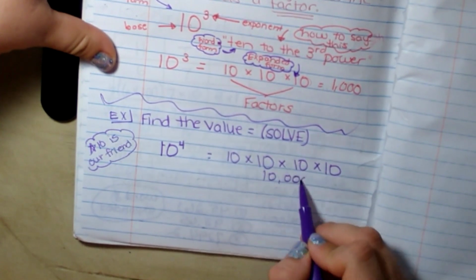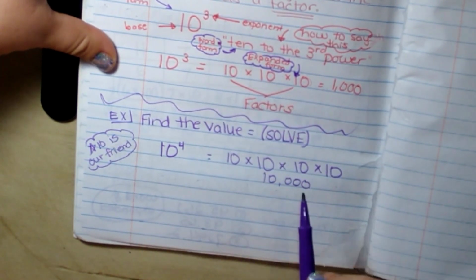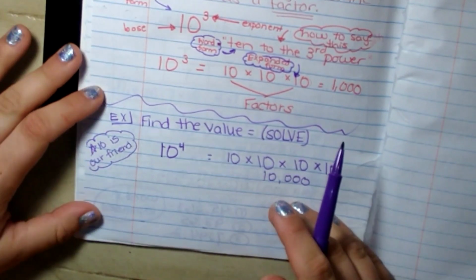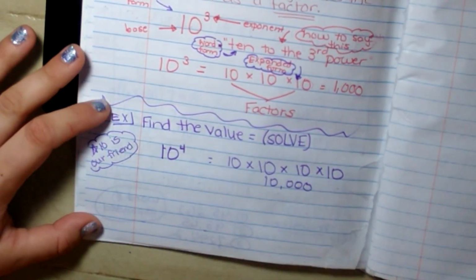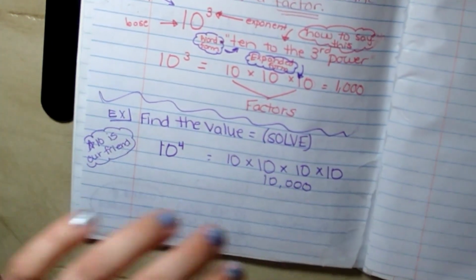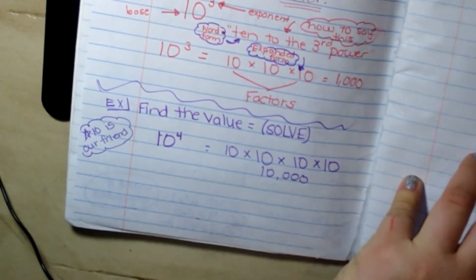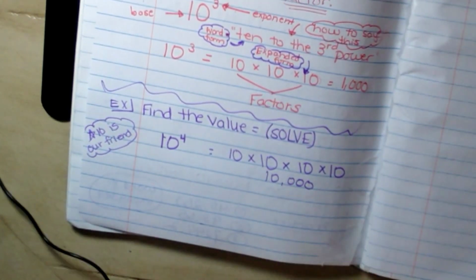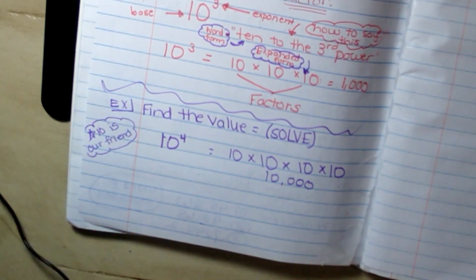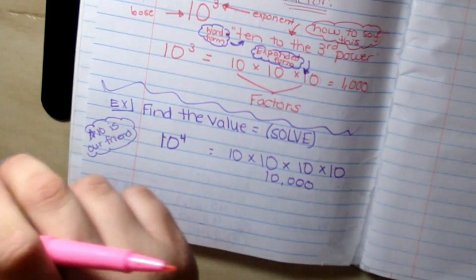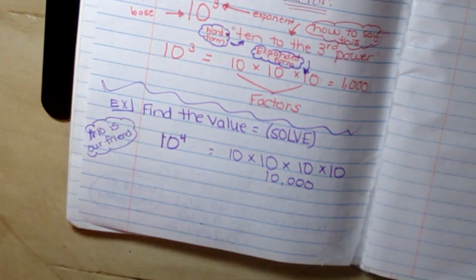Here is a trick on how to do it without doing the multiplication. So 10 is our friend.